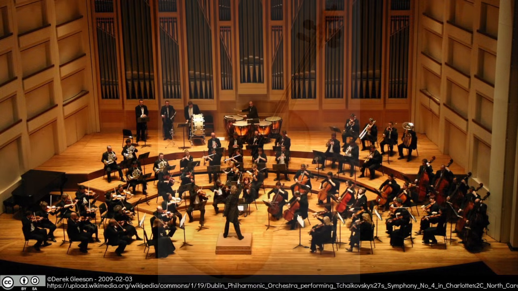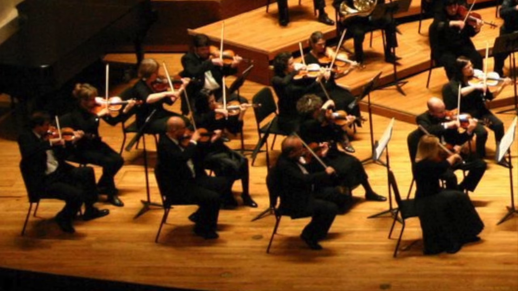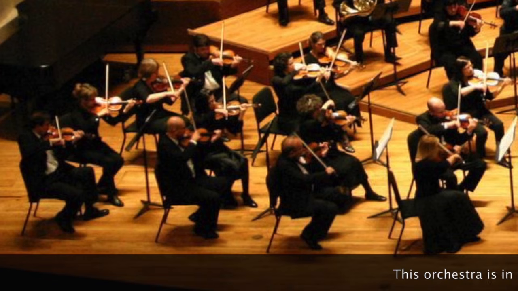A string section can vary in size, but a typical size for a violin section is 14 players. This is a section of 14 violins playing the melodic line.